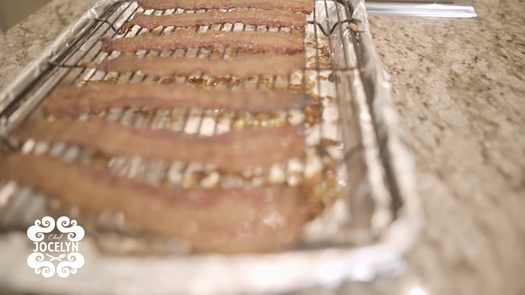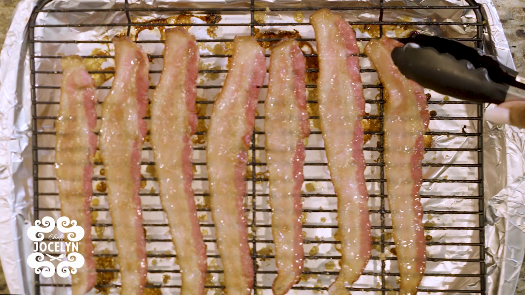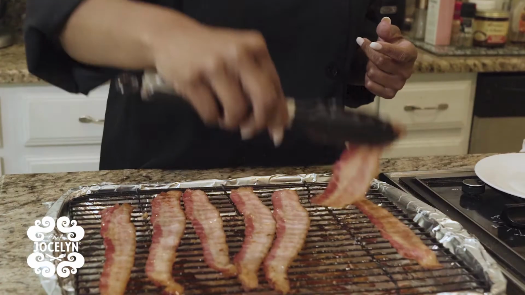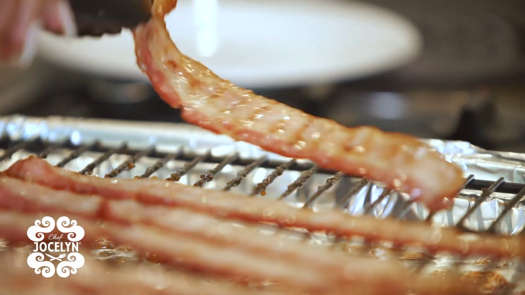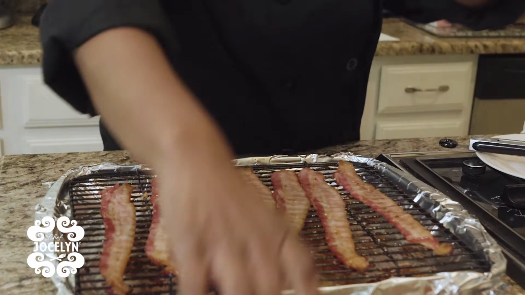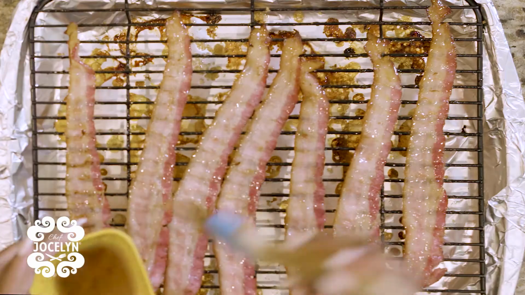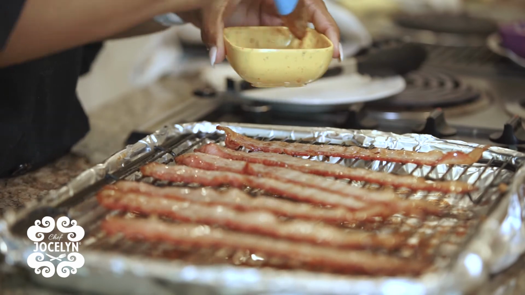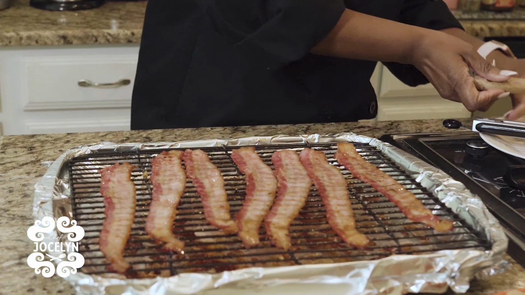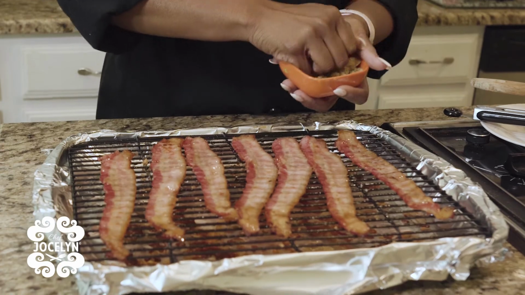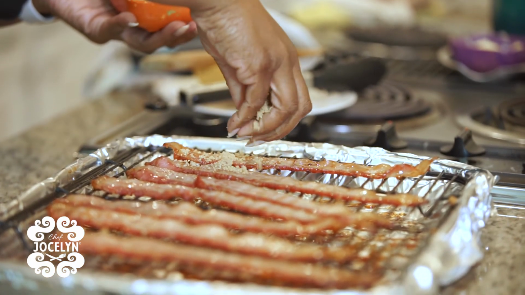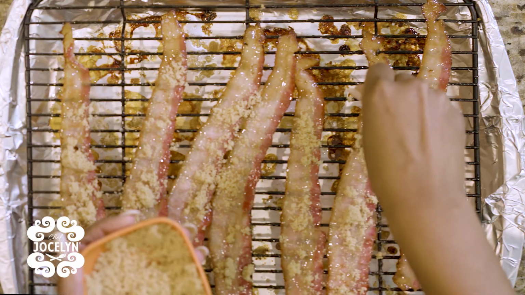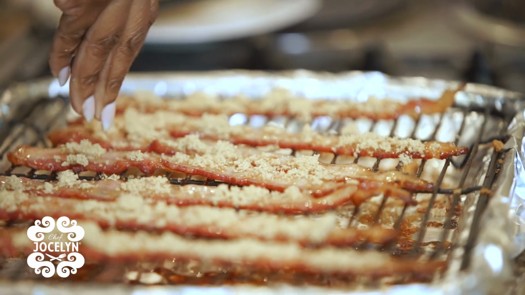All right, so we are back. The bacon has just come from the oven. We're just gonna flip it over, okay? So once we got everything flipped over, we're gonna go back and repeat the same thing over again, okay? Maple syrup, drag. Same thing, guys. All right, so now that we have that done, we're gonna go back to our brown sugar. Sprinkle. And it's okay if it gets to the bottom. Do not be concerned about that. Just make sure you sprinkle it all the way over.